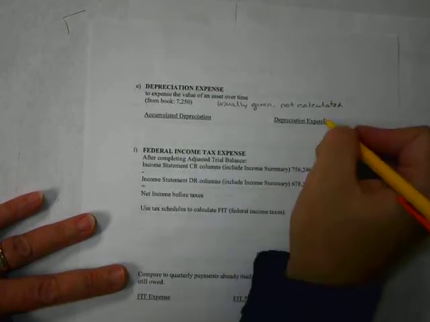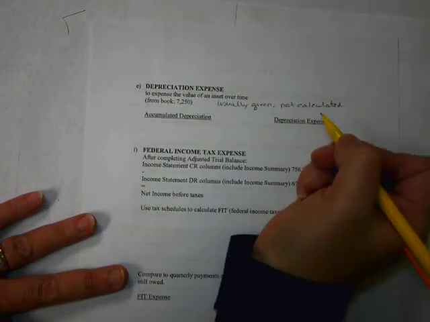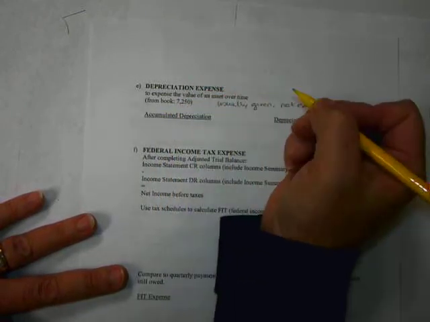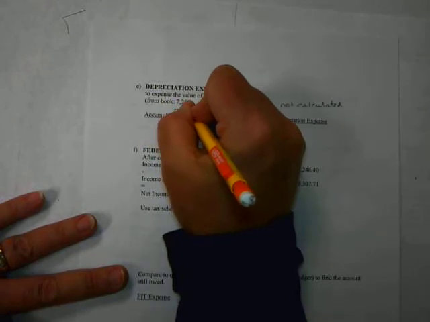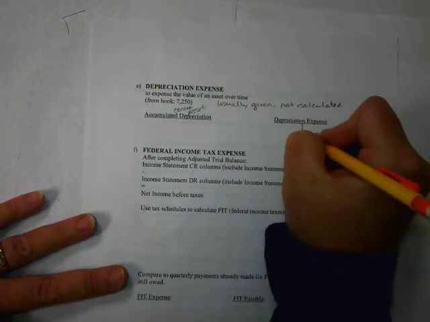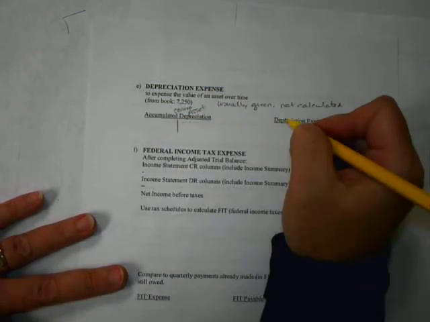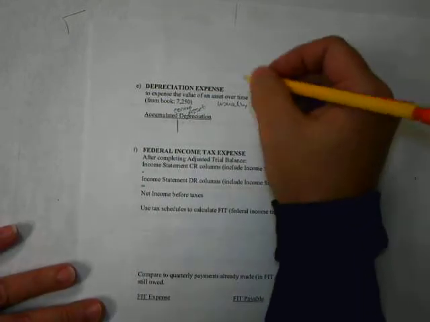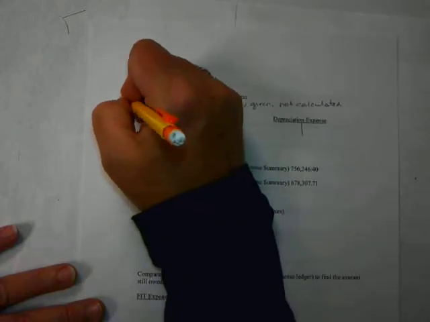And the corresponding account to depreciation expense is accumulated depreciation, which is our contra asset. Remember, this is a contra asset. Again, 7250, and this is for office equipment. Then we'll also do one for store equipment, but same thing, it's given to you.